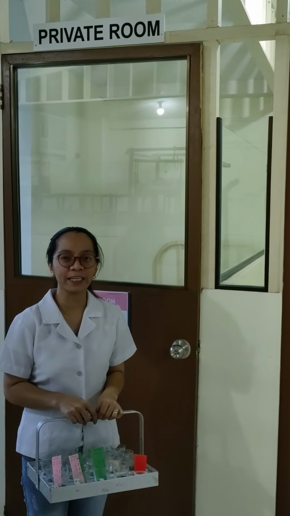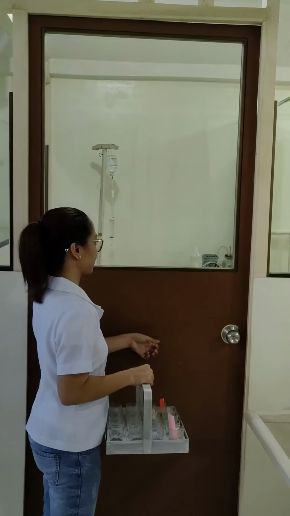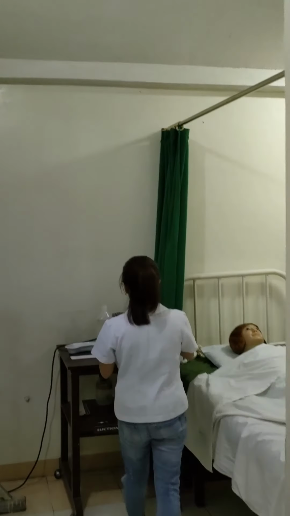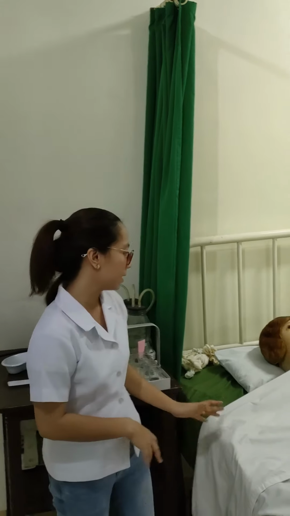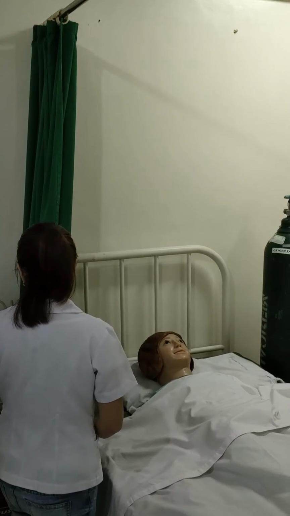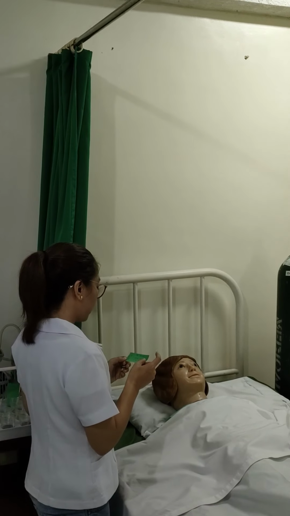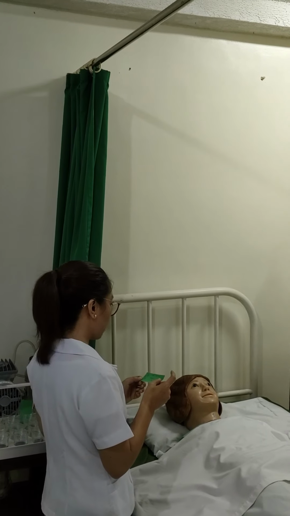Okay, now we'll be proceeding to the administration of medication to the patient. Good afternoon, Mrs. Chase. I am going to give you your medication. Compare name on record with patient's ID, and for a more accurate way of identifying the patient, we may ask the patient herself or himself their name. Hey ma'am, may I ask for your name? Yes ma'am, you are about to take your medication. This is paracetamol. This is for your fever.